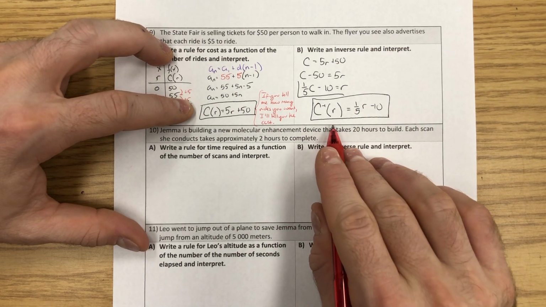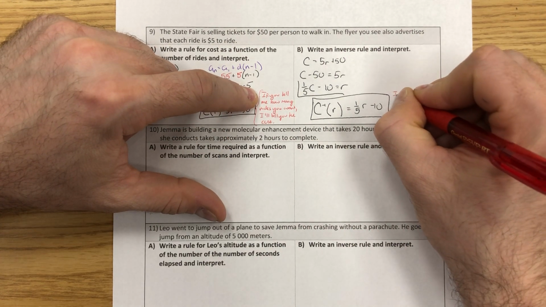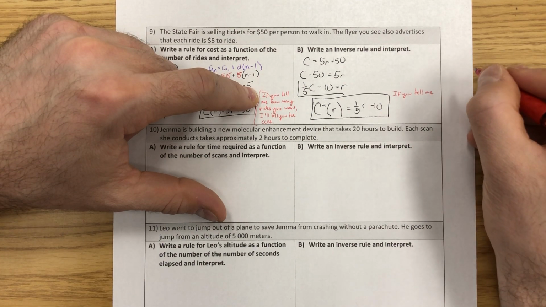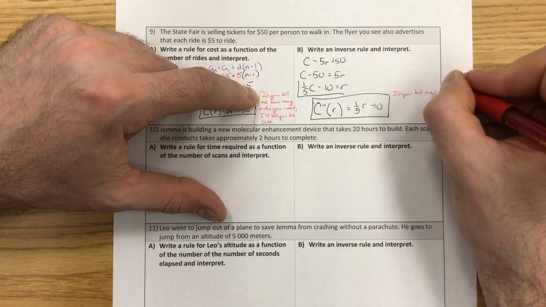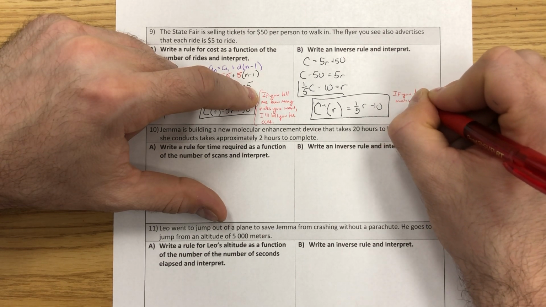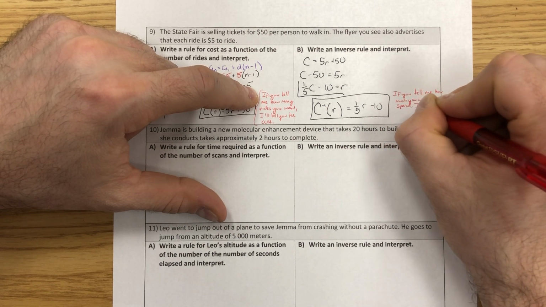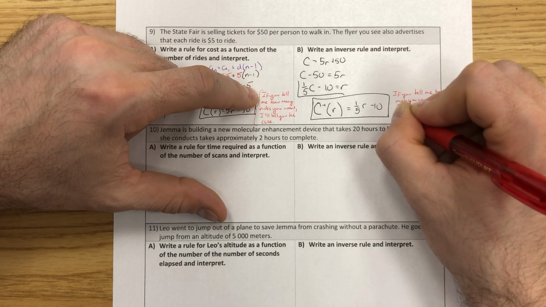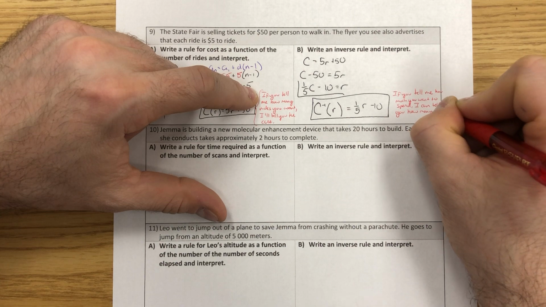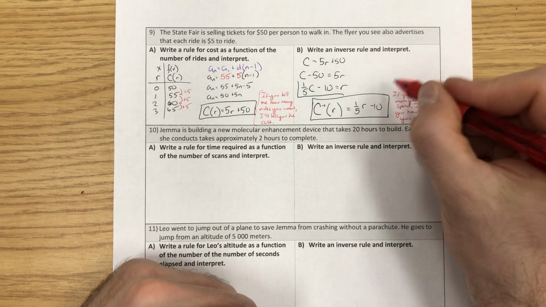So that's the inverse function. And how would we interpret this? Well, remember, we're talking about the other variables. So we're going to have to say, if you tell me the cost, or better yet, how much you want to spend, I can tell you how many rides you get. So this tells us literally the exact opposite.